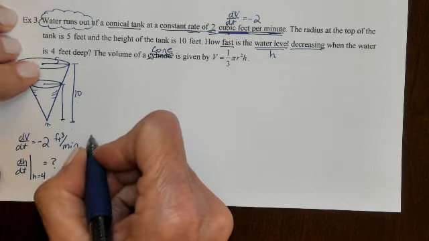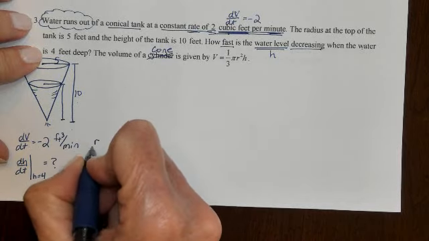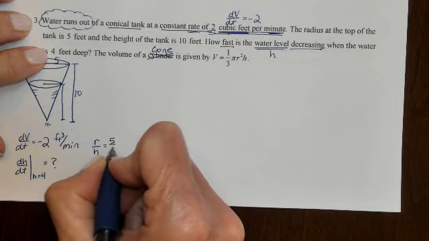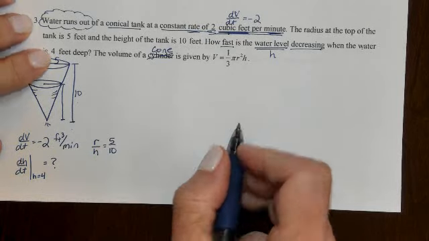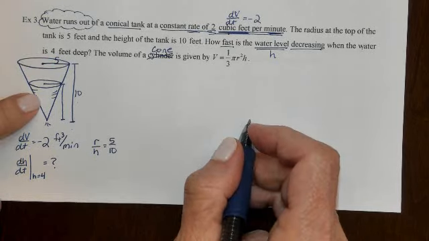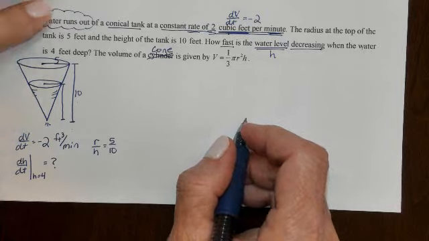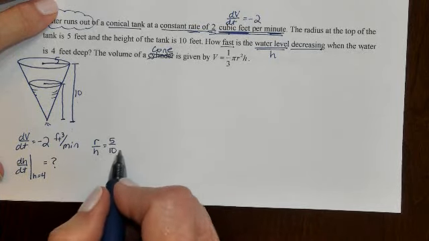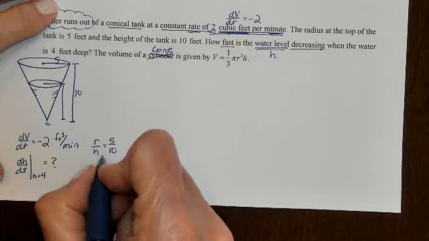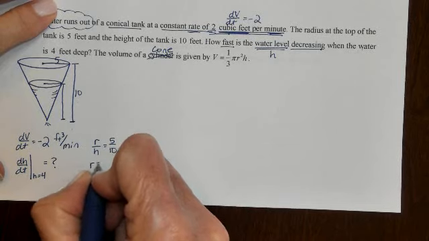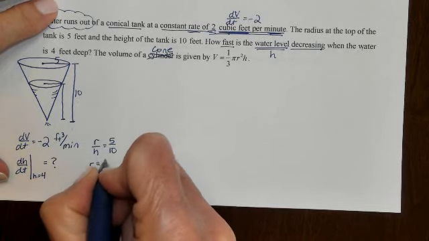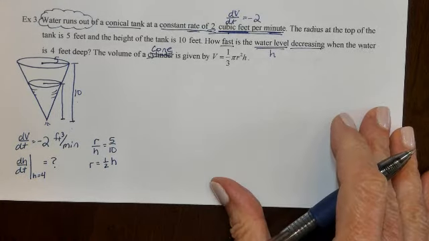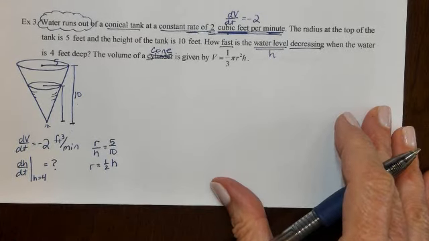So, in other words, R is to H as 5 is to 10 all the time in this cone. This gives us a way to write R in terms of H or H in terms of R. I'm going to solve this for R, and so R is equal to 1/2 H.